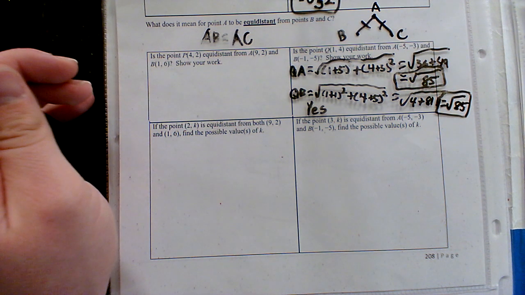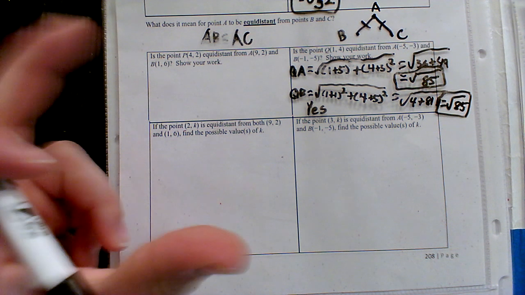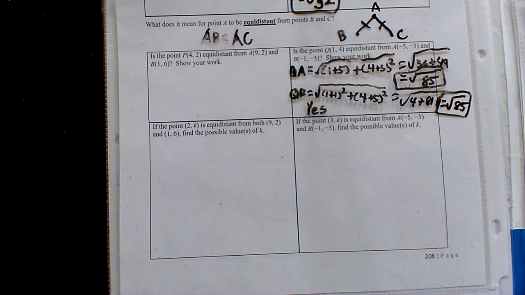So if they're equidistant, what do we know about the distance from both of those? If they're both equidistant, they're both what? The same, or equal to each other.